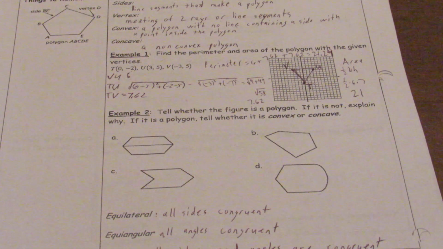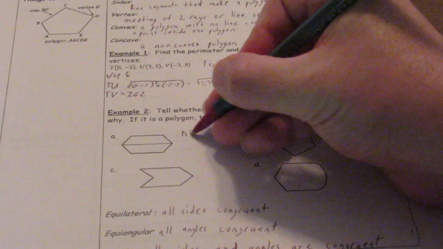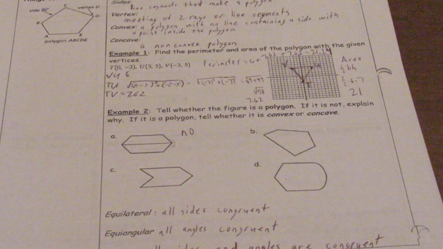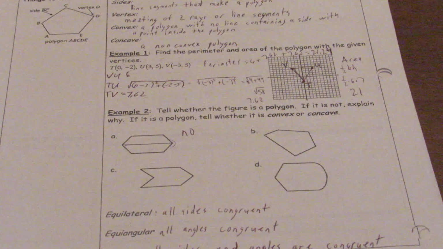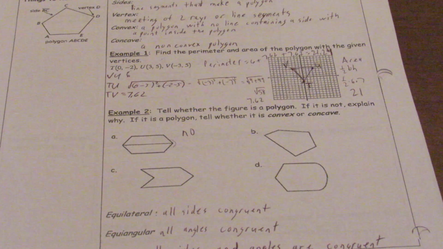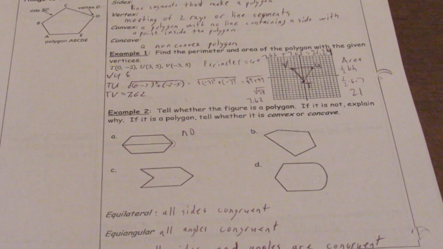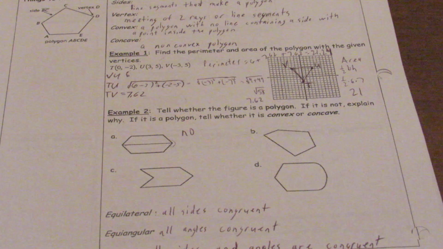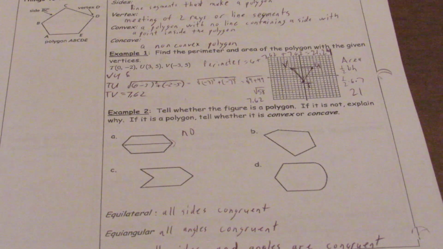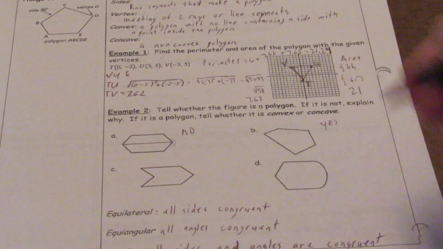Looking at these, the least obvious one is probably A, actually. A is no, because of this line in the middle. At both of these spots here, I have three lines meeting. That doesn't match our definition, which says each side intersects exactly two sides at the endpoints. So that is why that is not a polygon. You could look at it as two polygons put together, but for the definition of a polygon, it is not a polygon. B is yes.